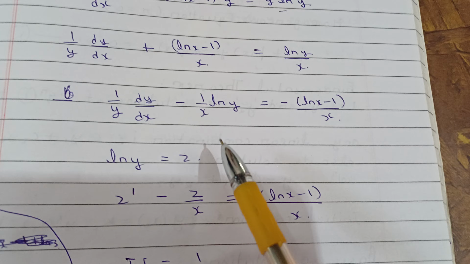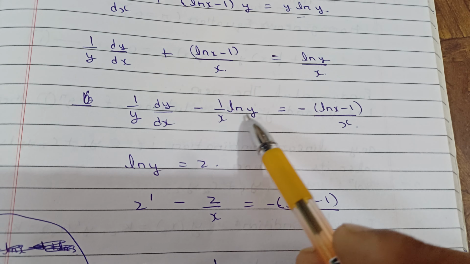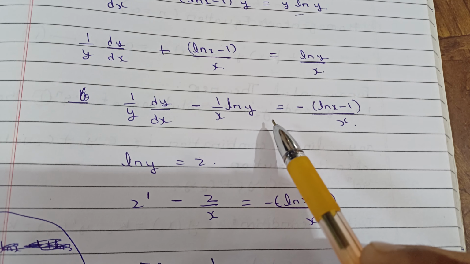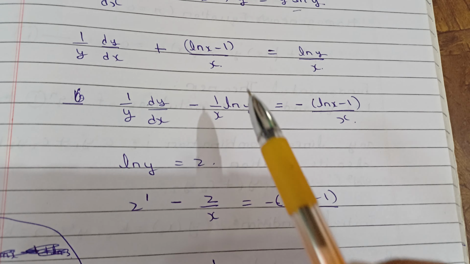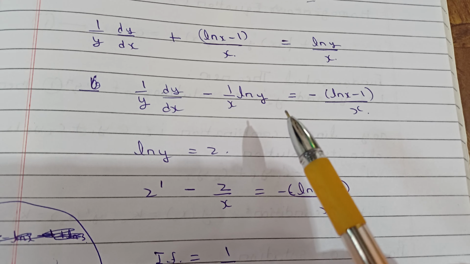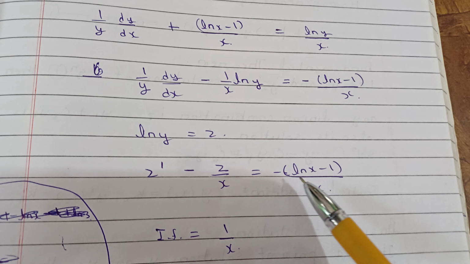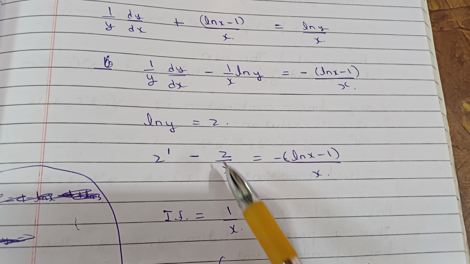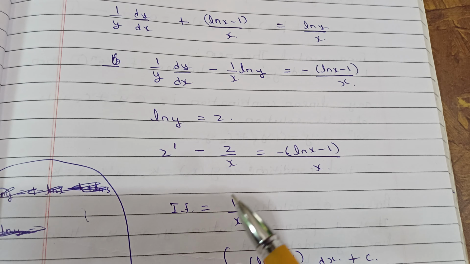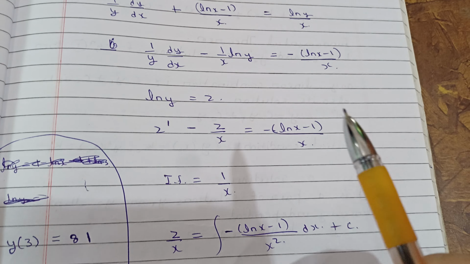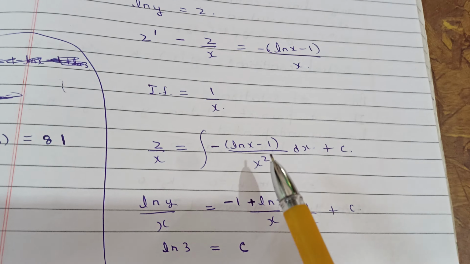Now we can see the equation and observe that if we take the differentiation, put log y as z, so we'll get 1 upon y times y dash equal to z dash. So putting log y as z, you will get z dash minus log y, that is z, divided by x, and this. Now you have the linear form: minus 1 upon x as your p, and this, minus log x minus 1 divided by x, is r. So use the formula, and in the last substitute the value of z again, then you will get something like this.